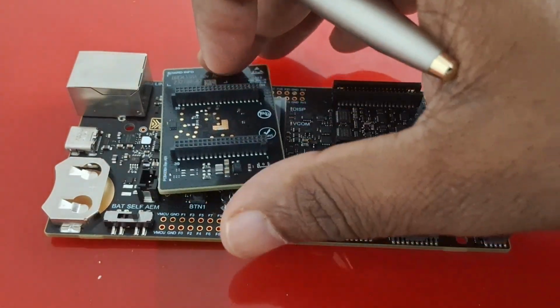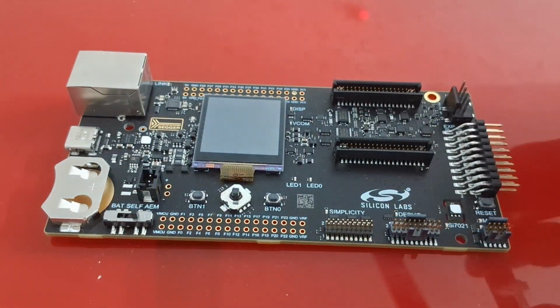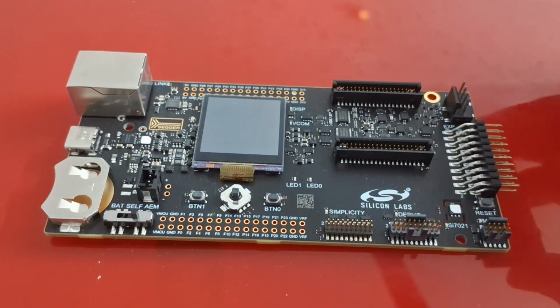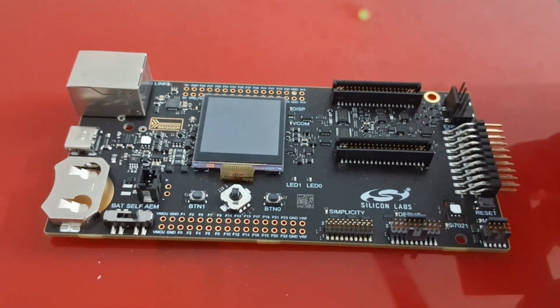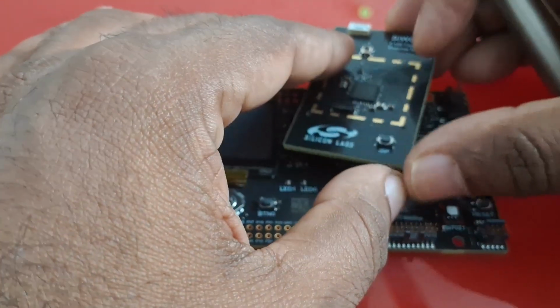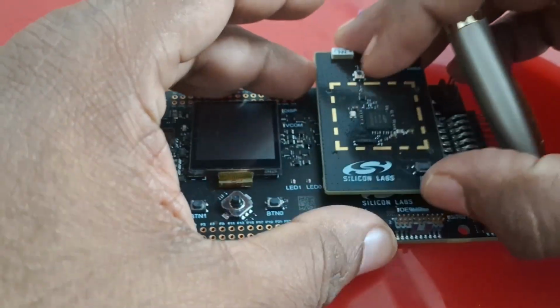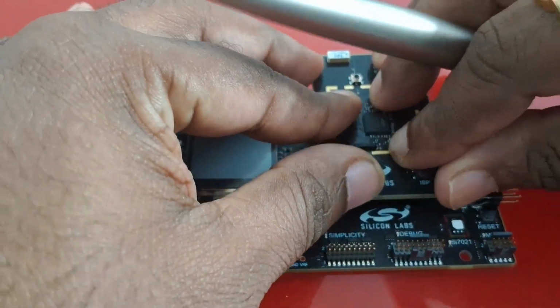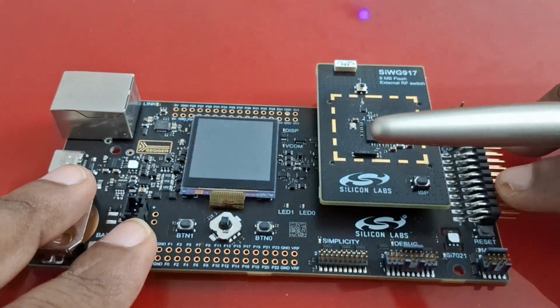Okay, so now this particular board can be used for your development, and you can see it's an easy plug-in kind of board. Simple to plug in and simple to plug out.